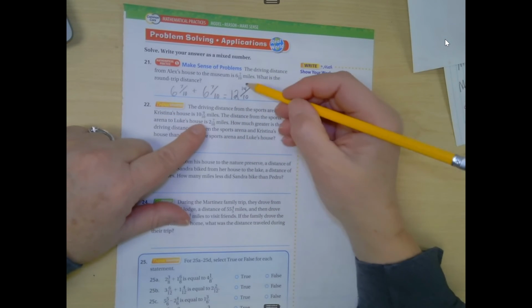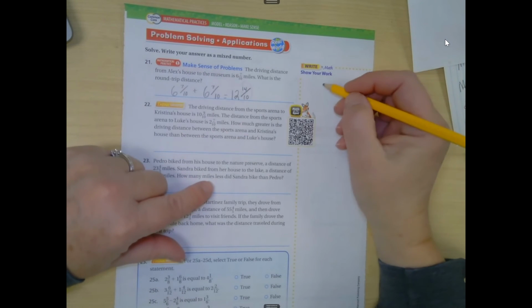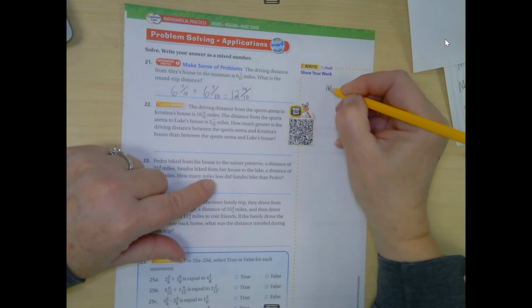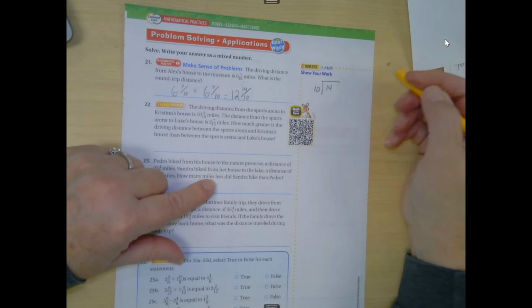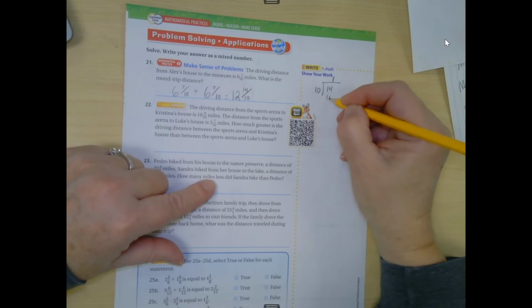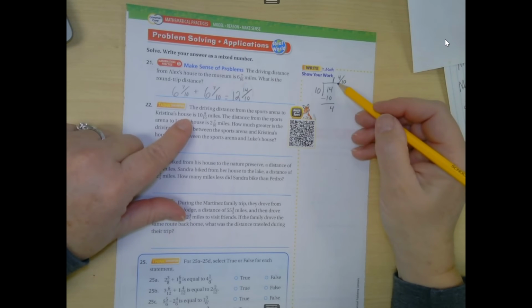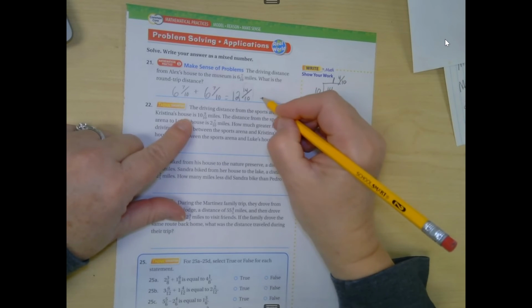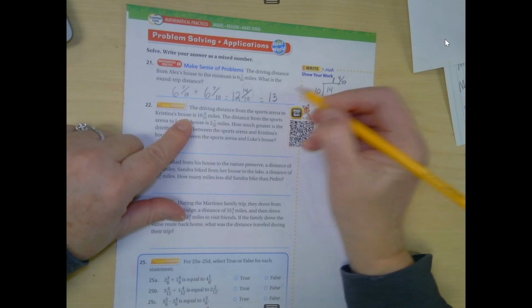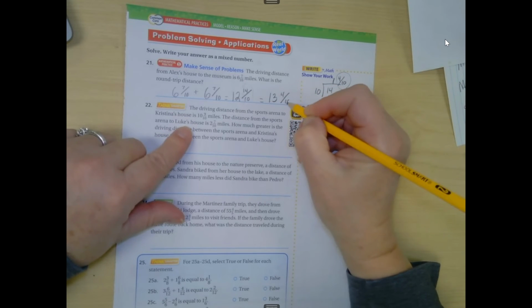Now the problem is I've got 14/10, and that's too much. So think 14 divided by 10. 10 goes in one time, and then I'm going to have 4/10 left over. So I'm going to add this 1 right here to the 12 and get 13, and then what did I have left over? 4/10.